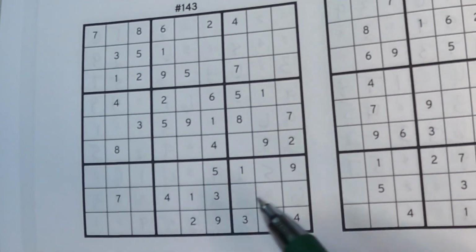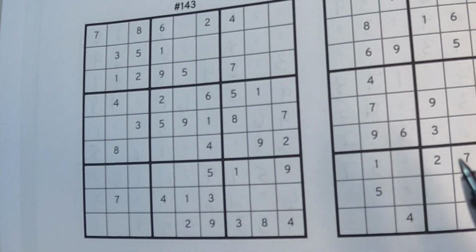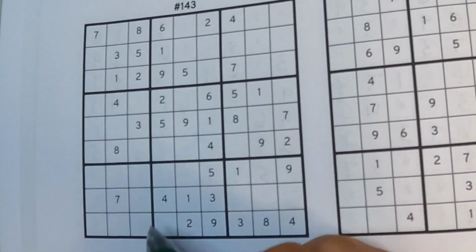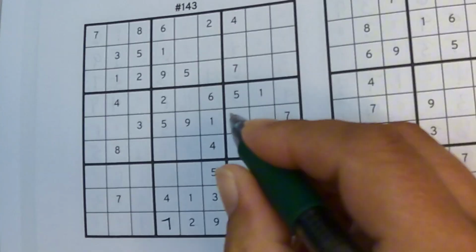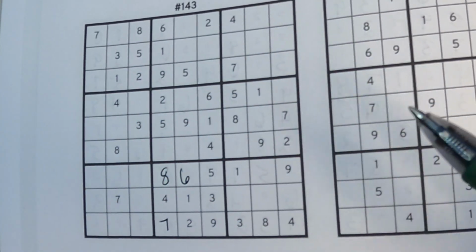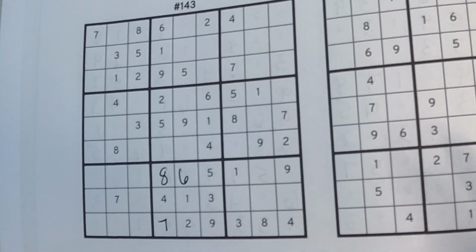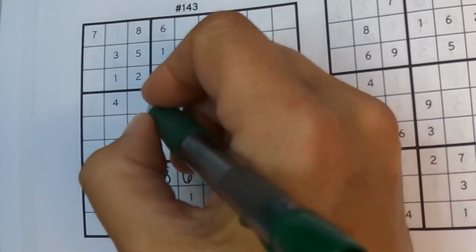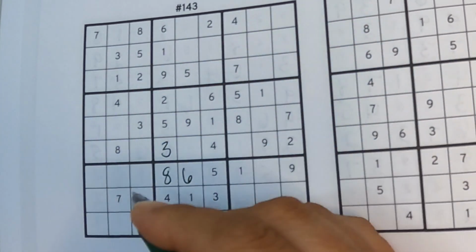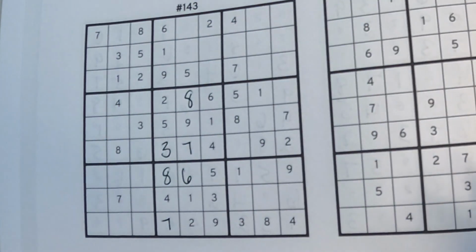If we start with this box, we're missing 6, 7, and 8. We've got an 8 here and a 6 here, so this is our 7. That 6 makes this our 8, 6. For this box, we're missing 3, 7, and 8. We've got 7 and 8 here, so this is our 3. 8 here, so 7, 8.